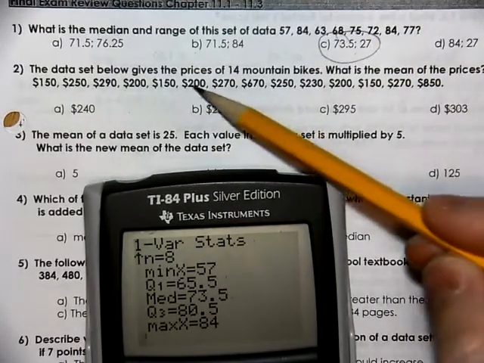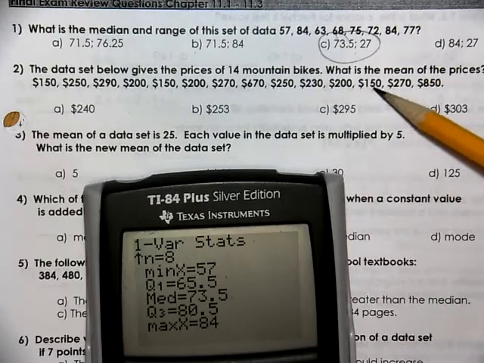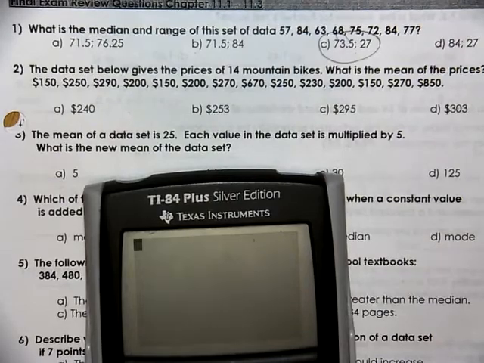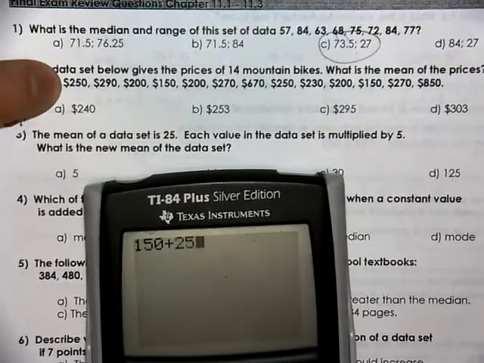The data set has a price of 14 mountain bikes. What is the mean? What is the average price? Another way we can do that is to type in the actual prices.